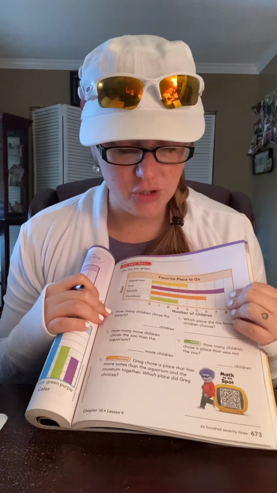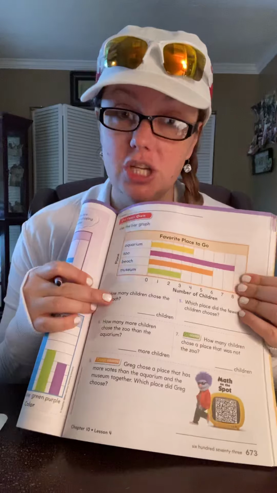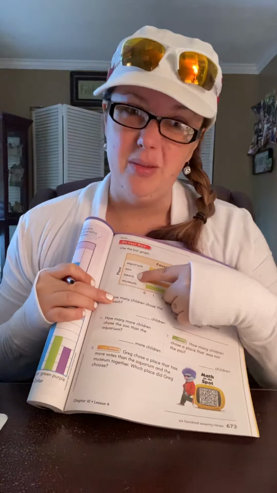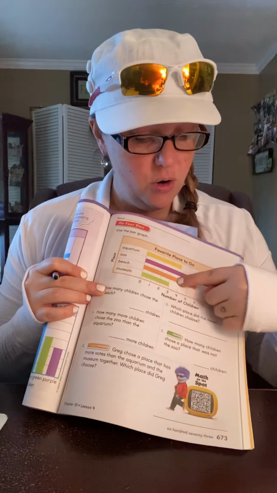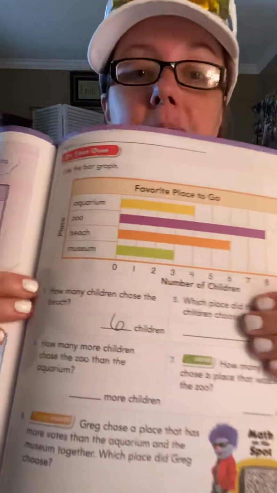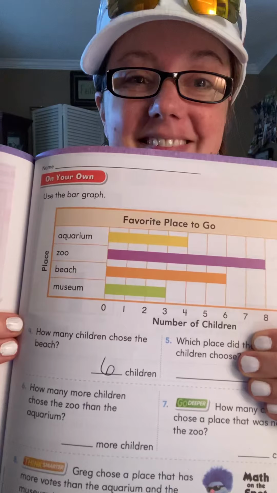How many children chose the beach? So I'm going to go to the beach. Wish I would go to the beach. And I would go over, and it looks like it stops at the number 6. So I'm going to put the number 6 on number 4. Give yourself a big old check mark if you got that right.